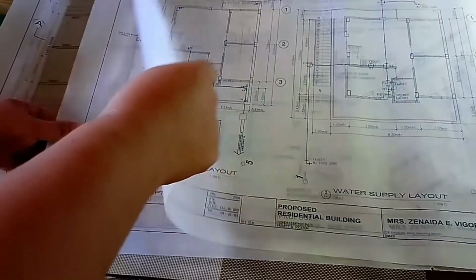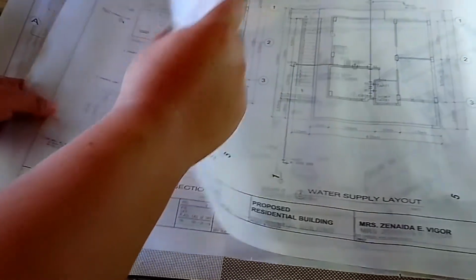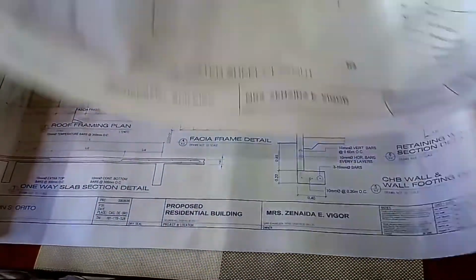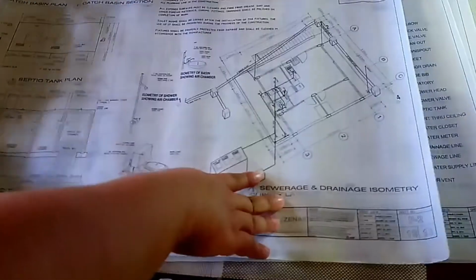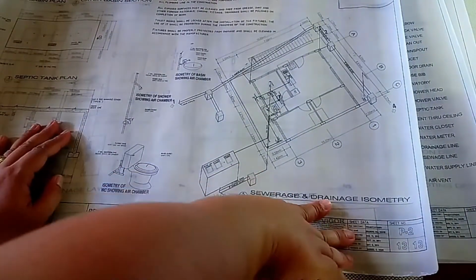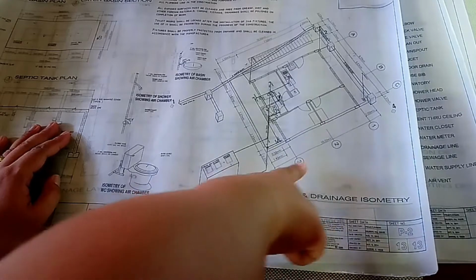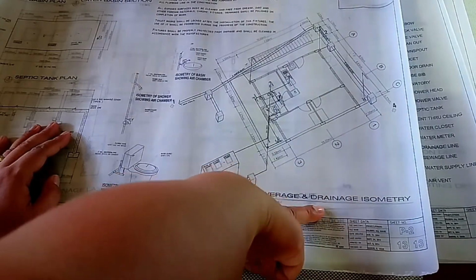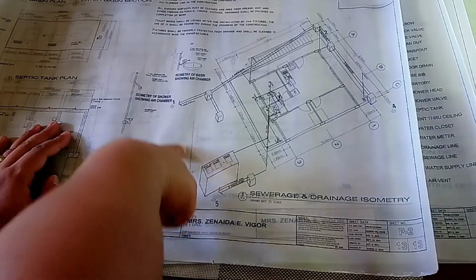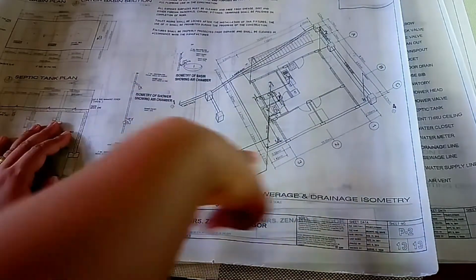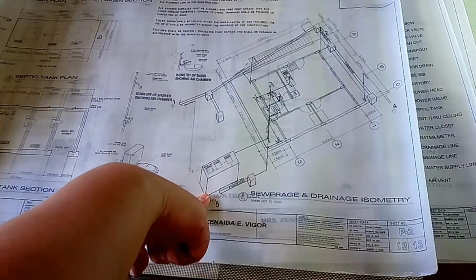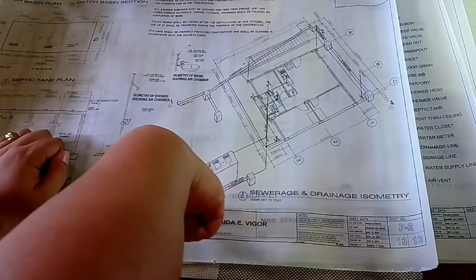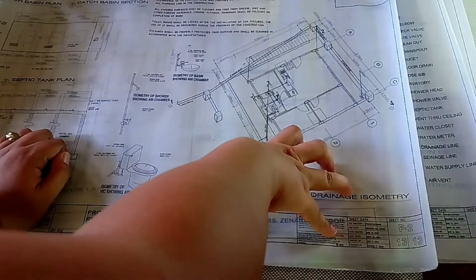Okay, so let's move into the details of your septic tank. So this is another page, class. So this is what you call your plumbing isometric or your sewerage and drainage isometry. When you're going to draw in isometric your plumbing design. Okay? So the only difference from the plumbing plan is that this is in isometric.